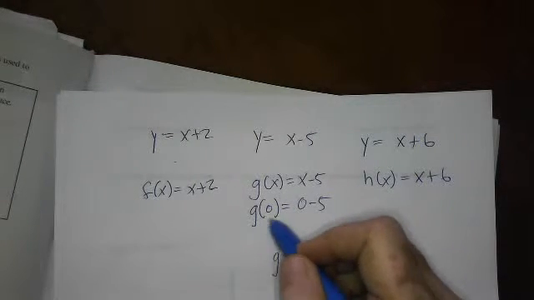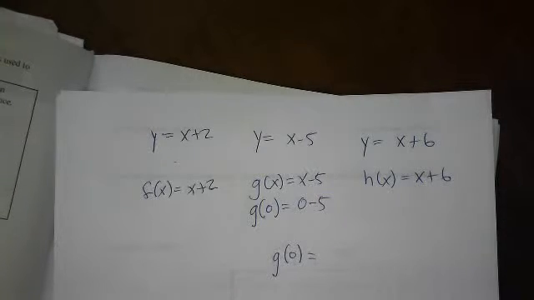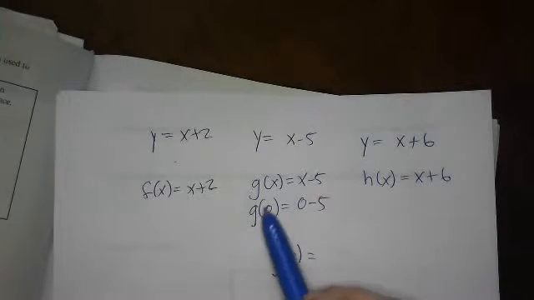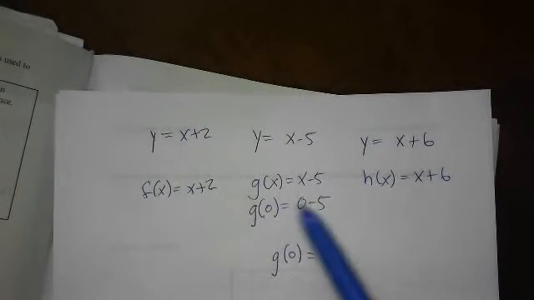Now, g of 0 is its name. It's kind of the function's label, so don't get rid of that. That's not g times 0 equals 0. That's just the name of the function. But right here you can go 0 minus 5, that's negative 5.